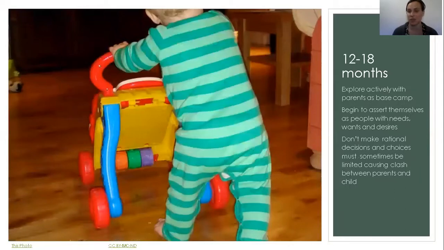12 to 18 months, so that's 1 year to 1.5 years old. They're exploring their environment really enthusiastically as they're starting to walk or take their first steps. But I'm their base camp. Before they can go out and climb the Himalayas, they have a base camp, and that's me. So they toddle around, they explore their environment. Something spooks them or they need some support, they run back to their caregiver.